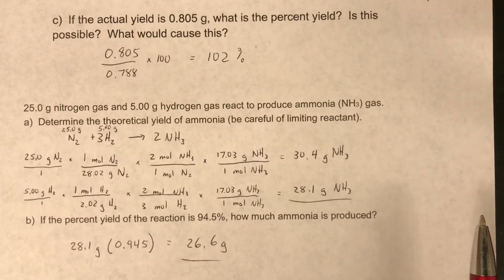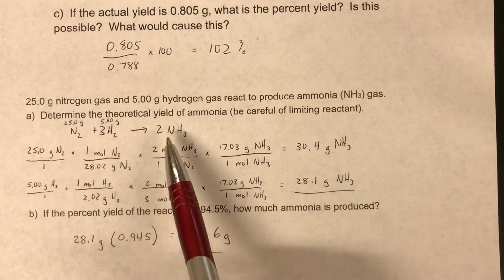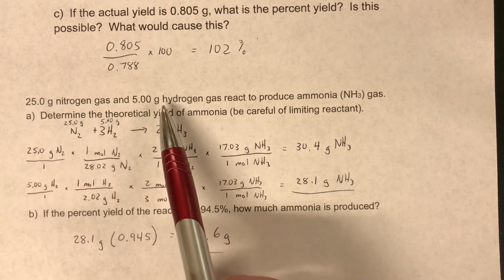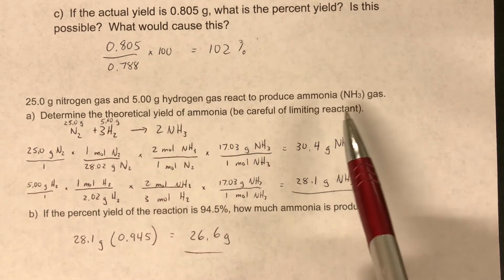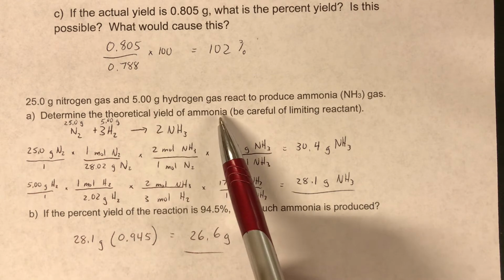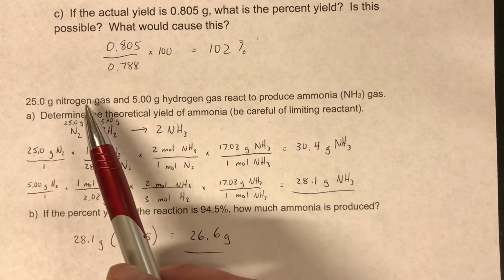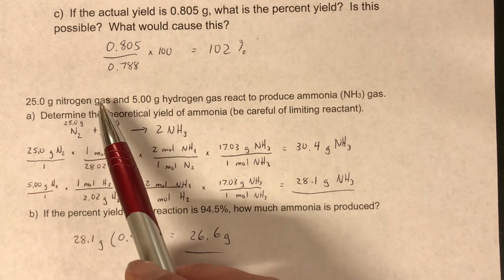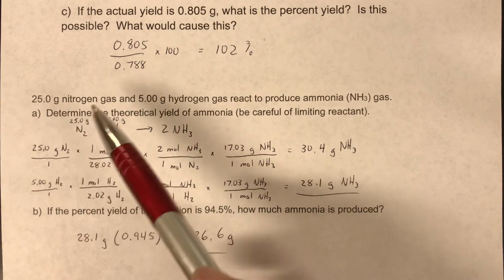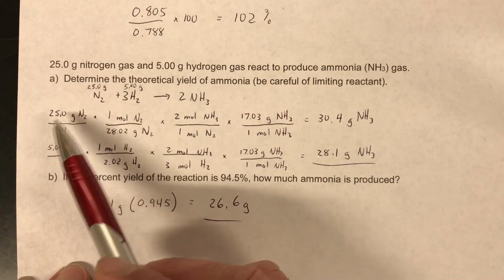Second example down here, we've got nitrogen and hydrogen combining to form ammonia. You're given 25 grams of nitrogen gas, 5 grams of hydrogen gas. And we want to first figure out what the theoretical yield of ammonia is. Now in this case we're given masses of both reactants, and we're going to have to first figure out what's limiting in order to figure out which one to use to find the product. So this is really good review of that process.